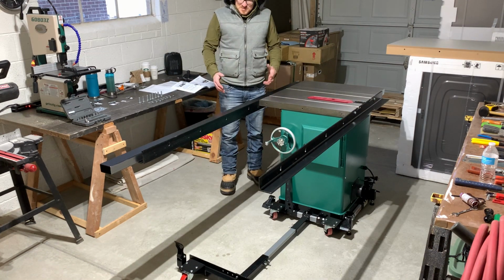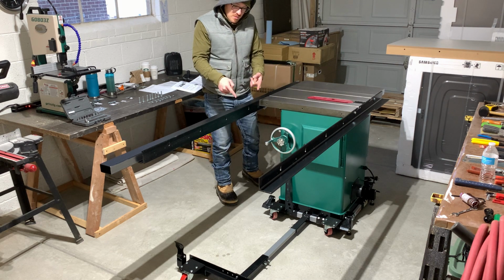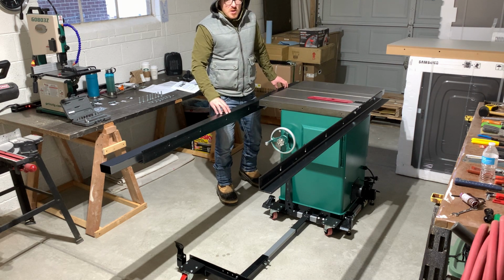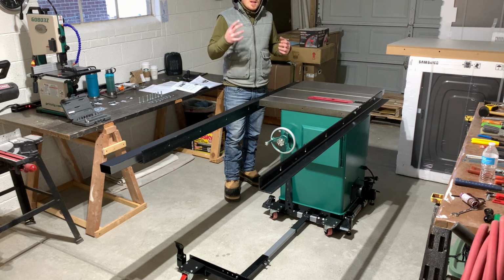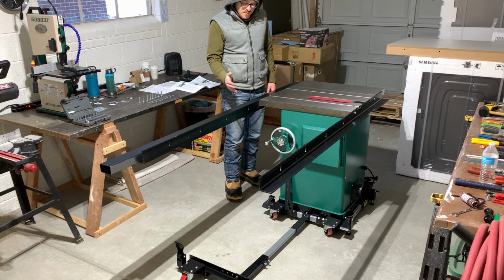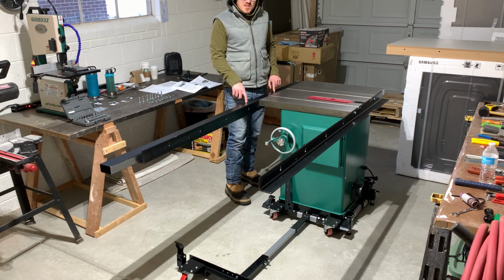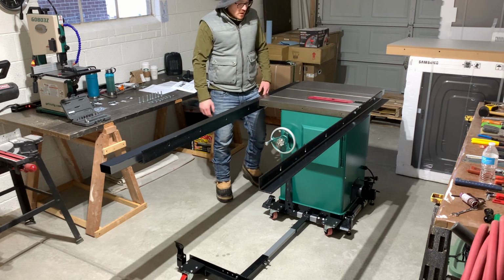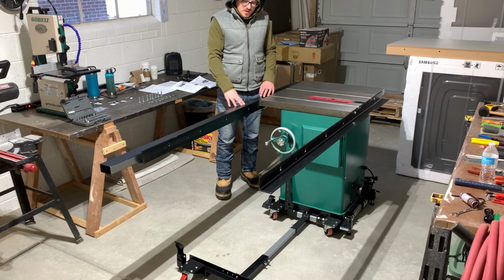So, not bad news, but not good news. This rail has to come off, then I have to put the table on, then this rail has to go back on. The instructions aren't always super clear on this, and maybe I missed a step, but the problem is I can't get the bolts in to mount the table while this guy is on. Anyways, I'm going to take it off, bolt the table on, and then bolt this back on.